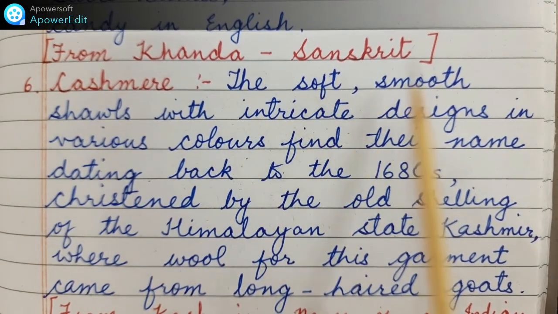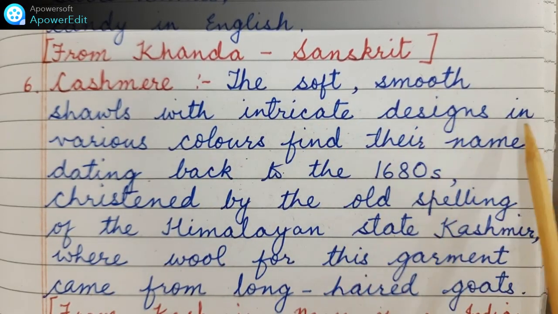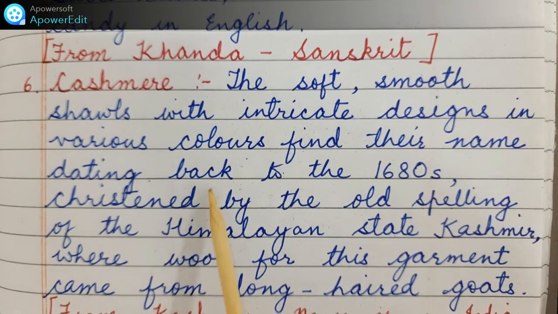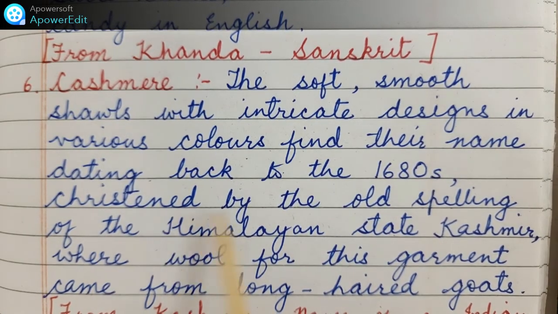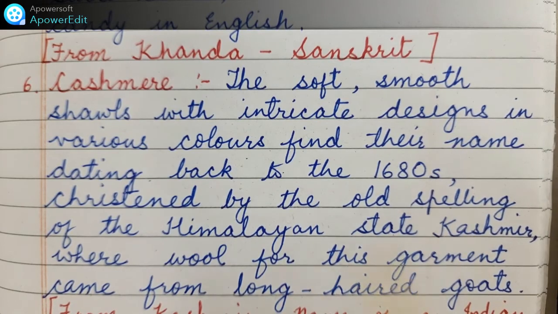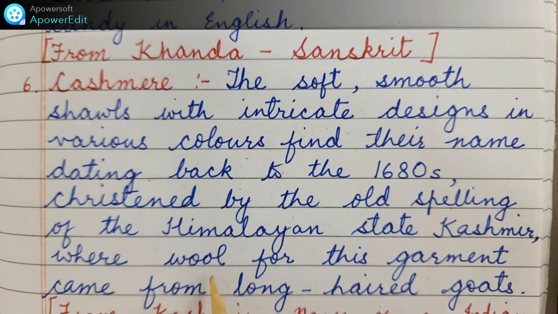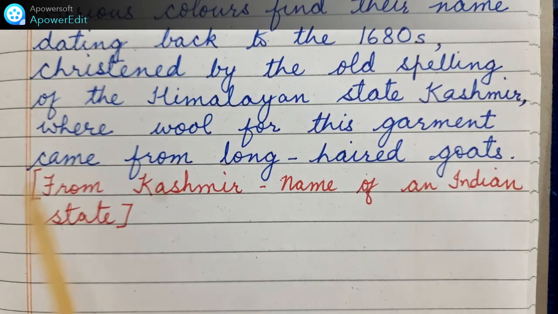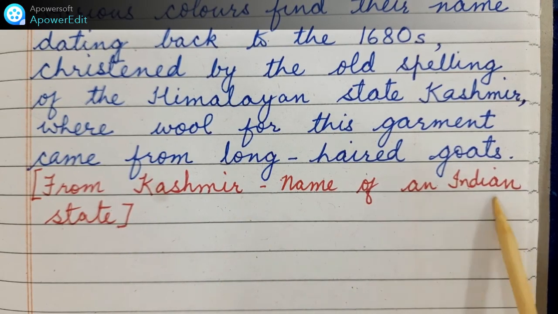Sixth word, cashmere. The soft, smooth shawls with intricate designs in various colors find their name dating back to the 1680s, christened by the old spelling of the Himalayan state Kashmir, where wool for this garment came from long-haired goats. From Kashmir, name of an Indian state.